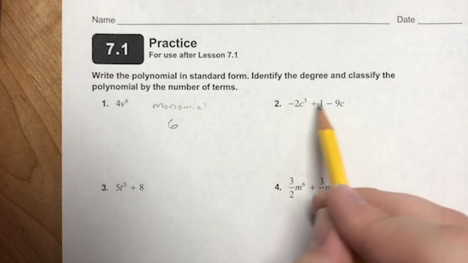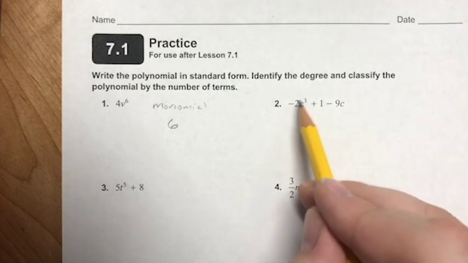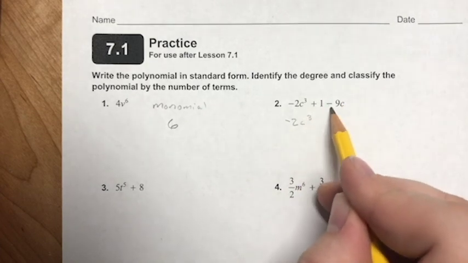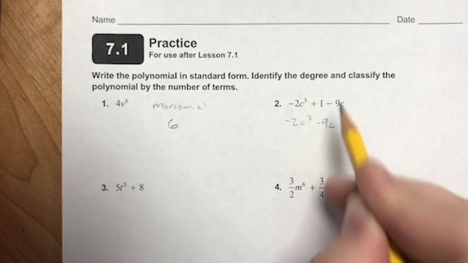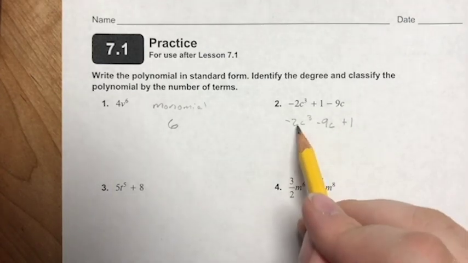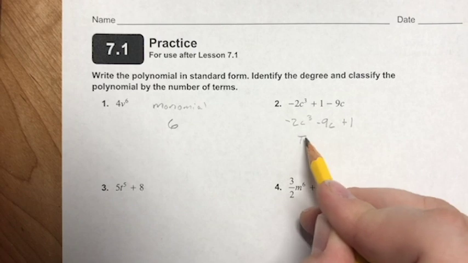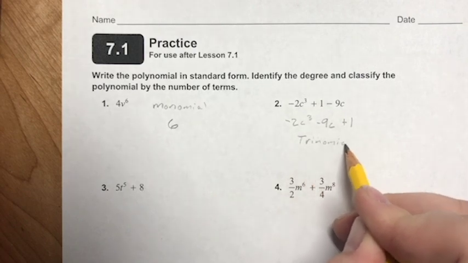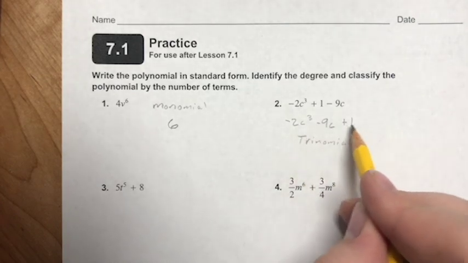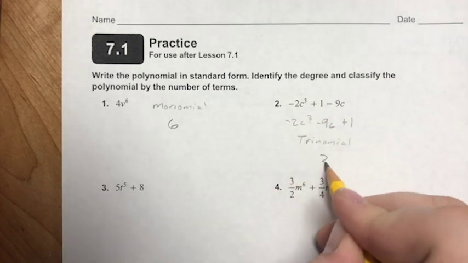Already you should notice that this is not in order from highest degree to lowest degree. So we need to rewrite it. I'm going to write -2c to the 3rd, followed by my next degree would be 9c, because this has a degree of 1, then my plus 1. All right, so I have organized it from highest to lowest degree. On top of that, this is what we call a trinomial because it has 3 distinct pieces. And then lastly, the actual degree of this entire trinomial is going to be the highest degree, which in this case would be 3. So it has a degree of 3.